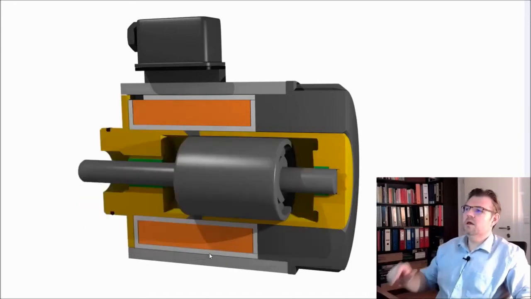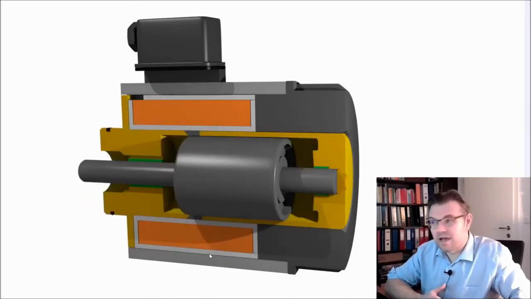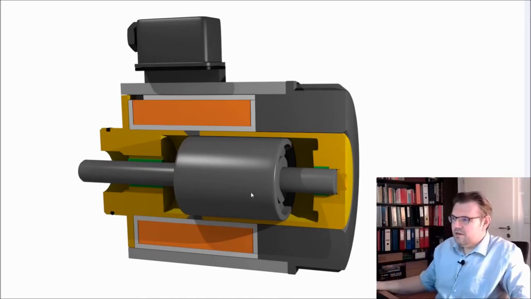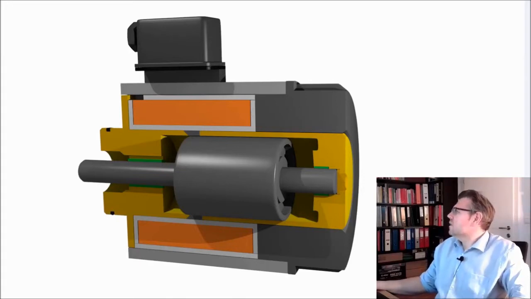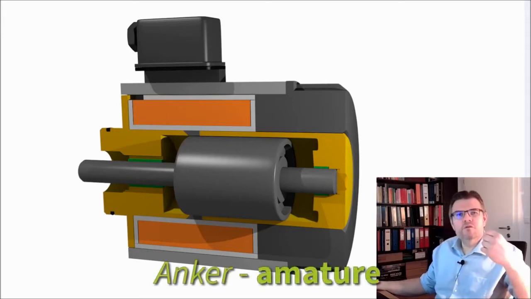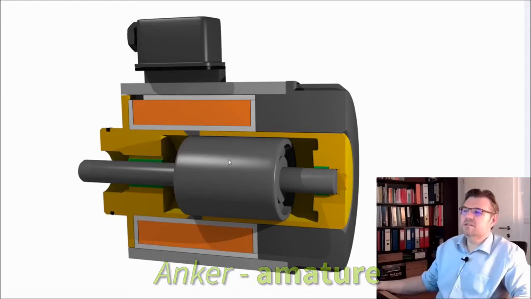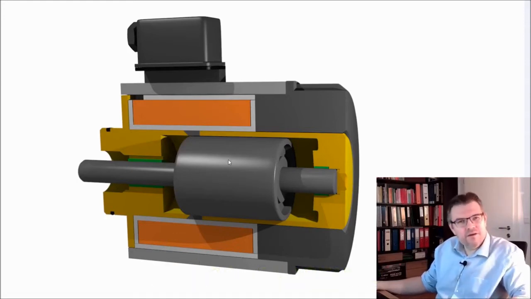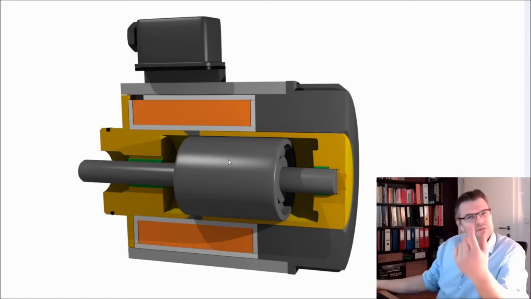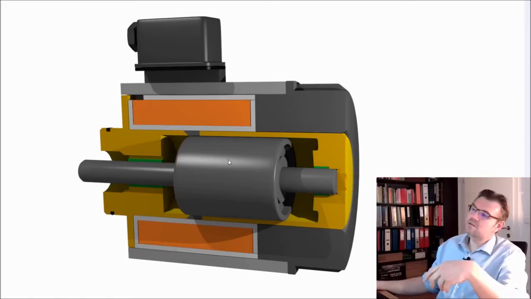Cut this also open, and here we have how it looks inside. So this here is the moving part. It's simply called armature, Anker in German. So this is moving. This is soft iron. Well, soft iron, you know, it's not soft, it's not cozy iron, yeah? It's magnetically soft, so it's easy to magnetize.